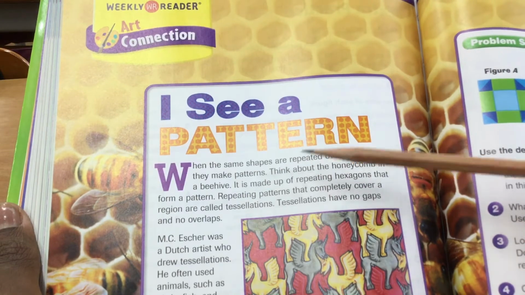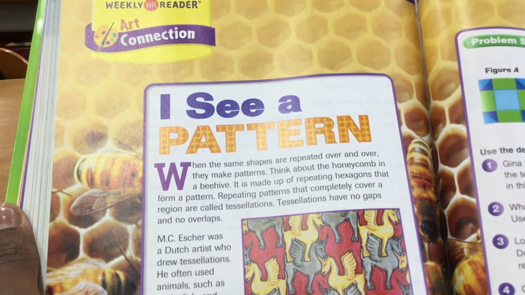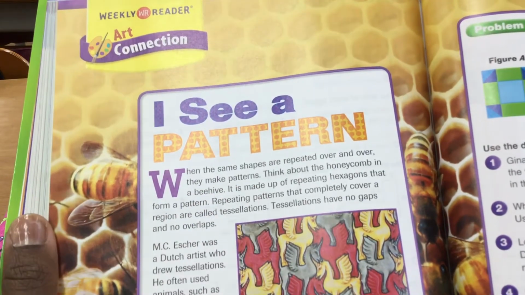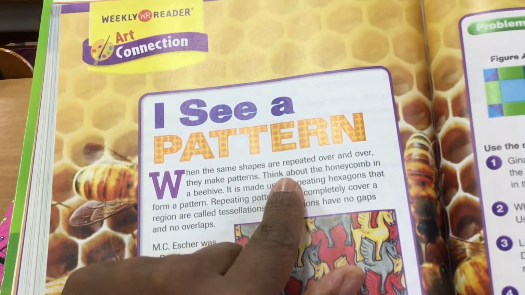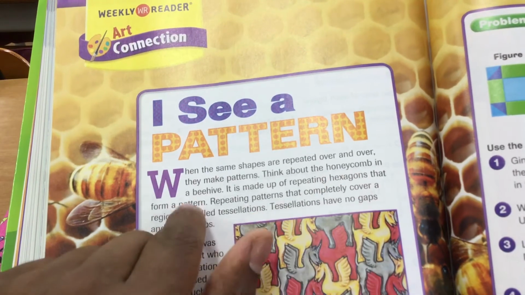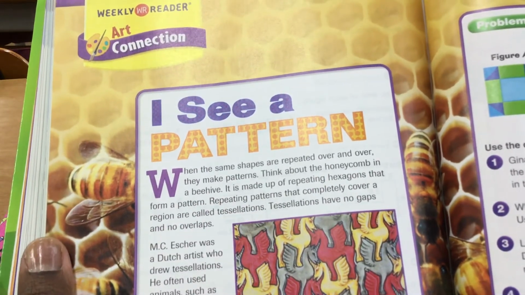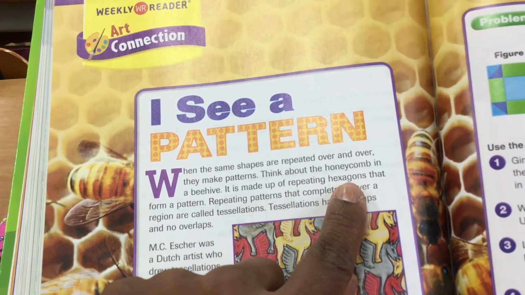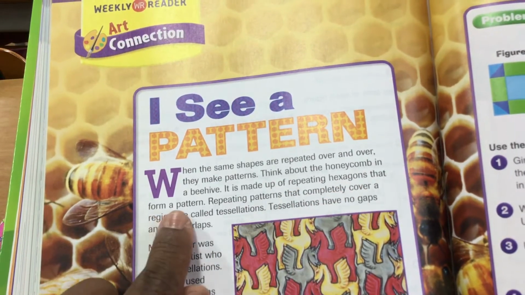When the same shapes are repeated over and over, they make patterns. Think about the honeycomb in a beehive. It is made up of repeating hexagons that form a pattern.